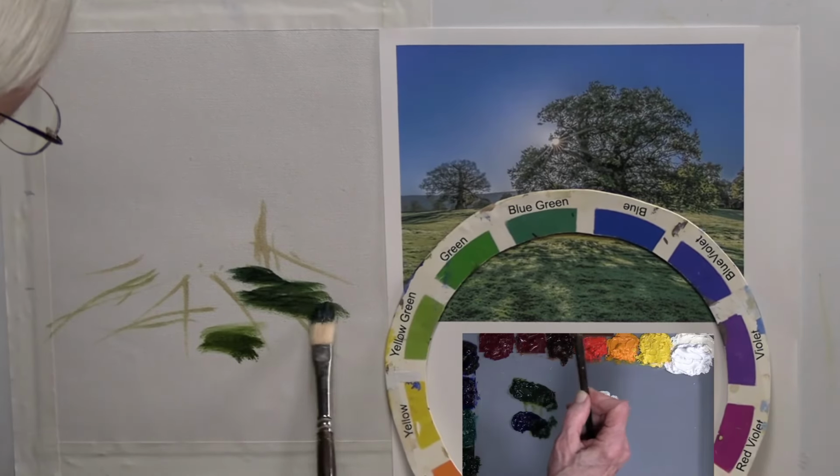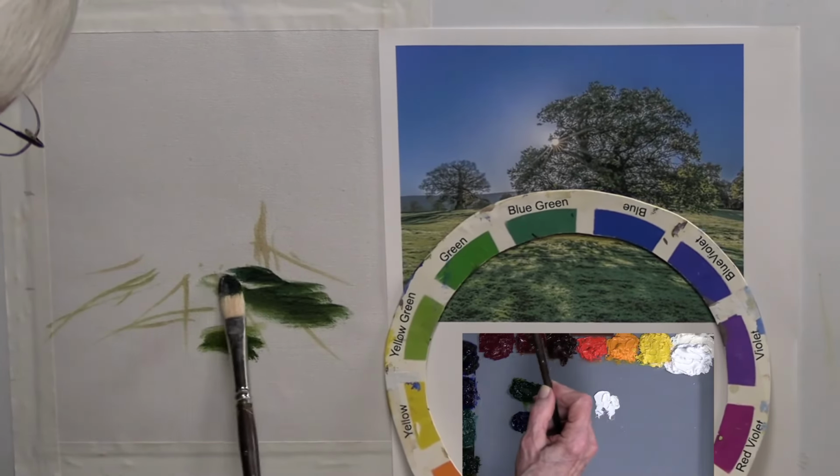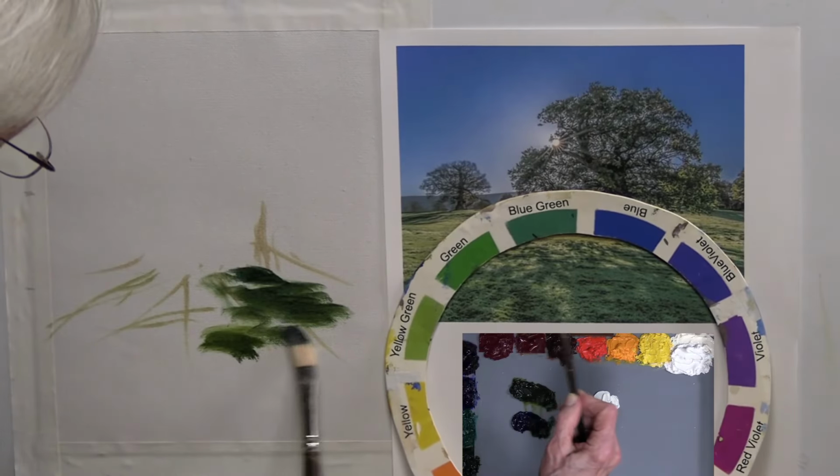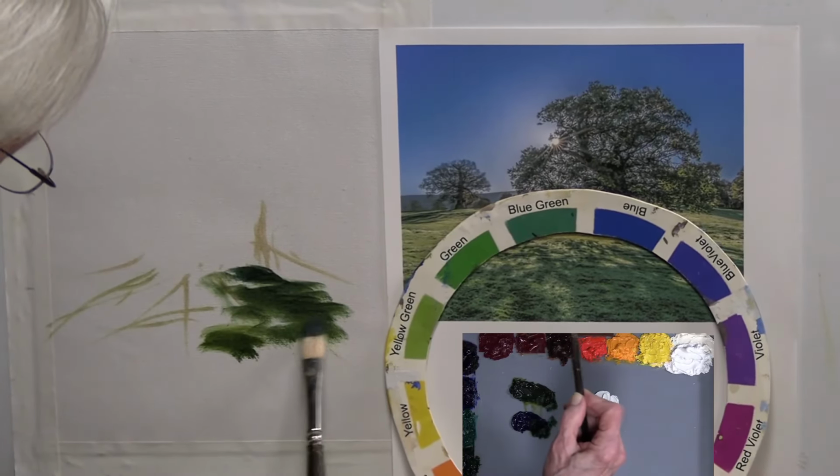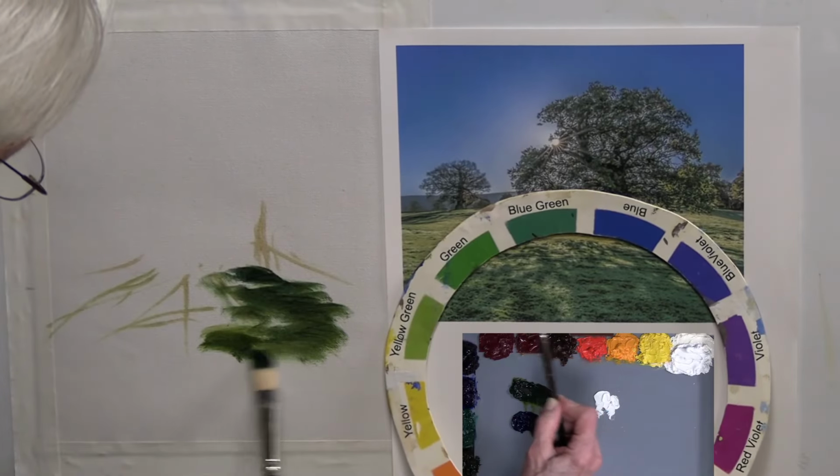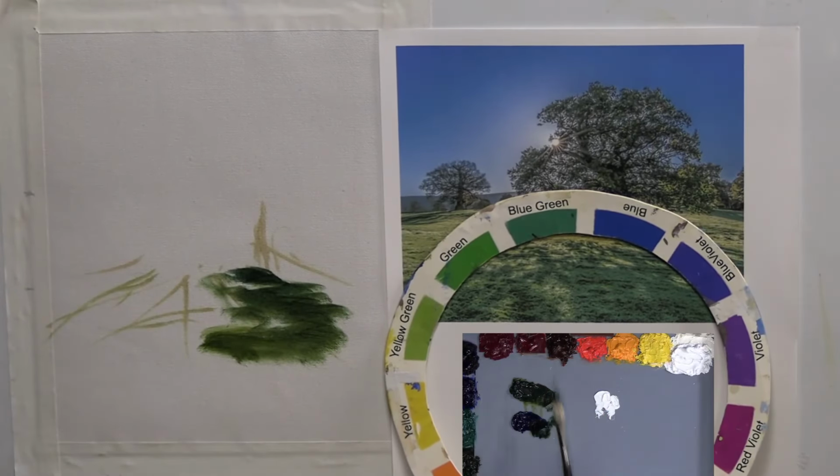There's the blue-green. I see it coming through. And just scrub it in and leave some spaces. Now, in some places, I'm going to scrub it a little harder than others, so that I can have it thinner there. And let's just get another load.